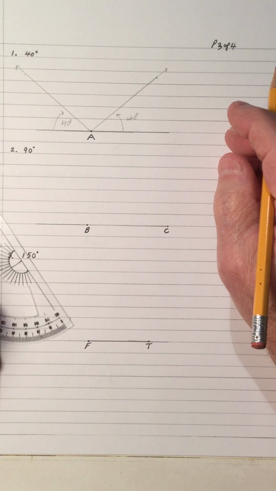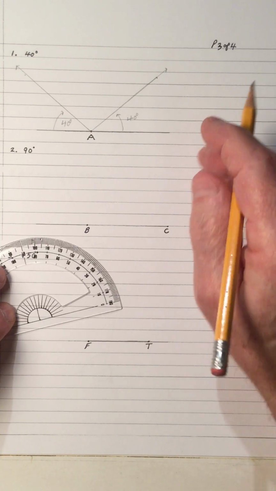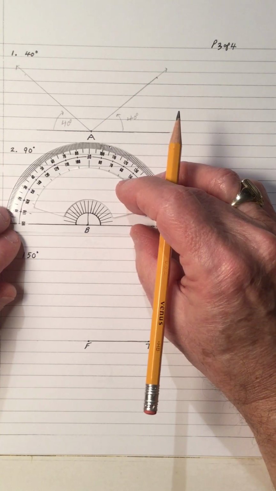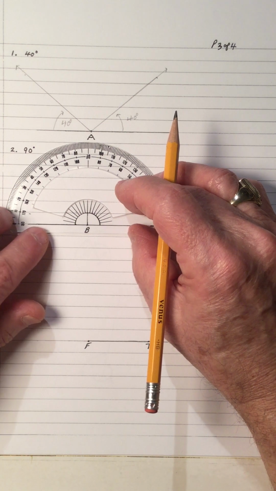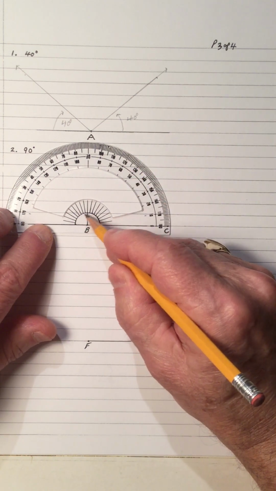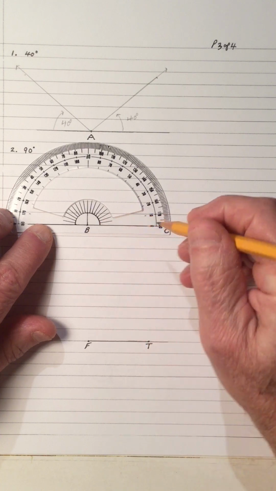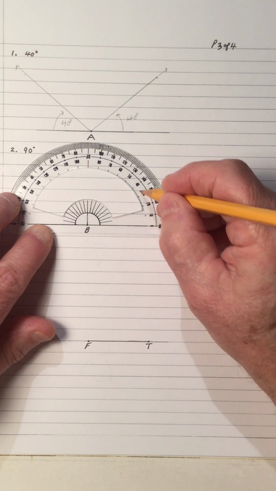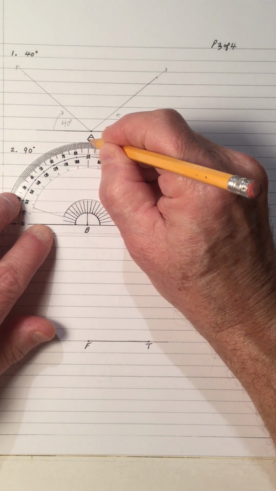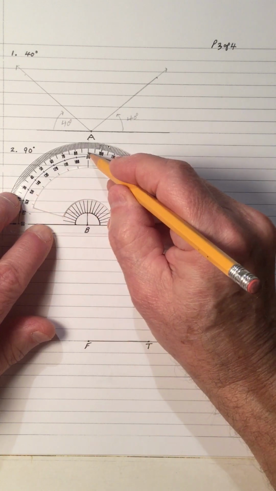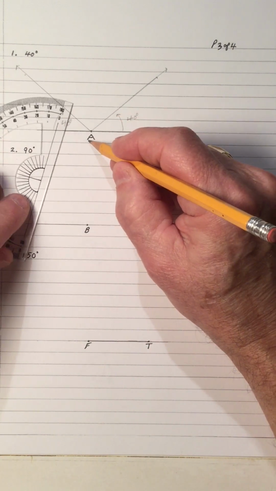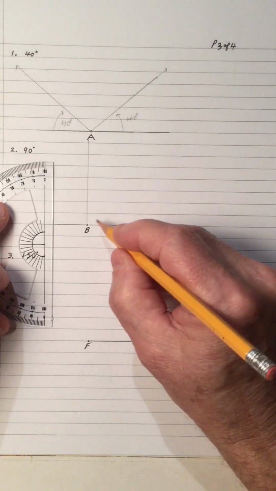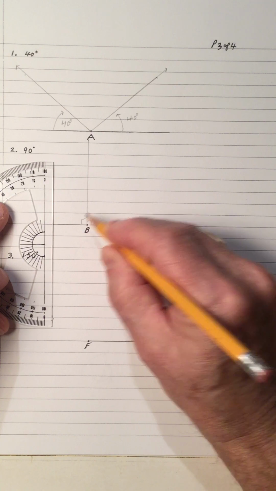Okay, let's construct an angle of 90 degrees. We can construct an angle of 90 degrees from B or C, it makes no difference. So at B, we put the protractor, the middle of this semicircle, this dot right here, right on B. We can go up this side, or we can go up this side, it makes no difference. So you go up here, there's 90 there, there's the dot. Or we can go up this side, you get 90, because 90 is right in the middle. So we'll draw a 90 degree angle using B as the vertex. That's a 90 degree angle there, and that's a 90 degree angle here.